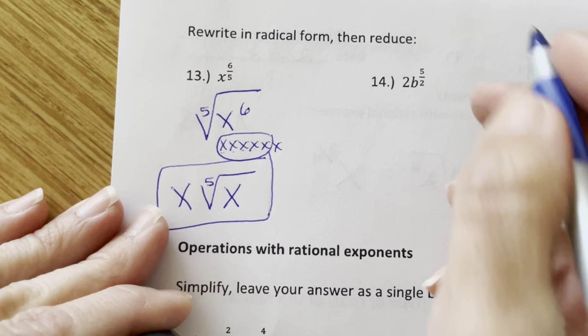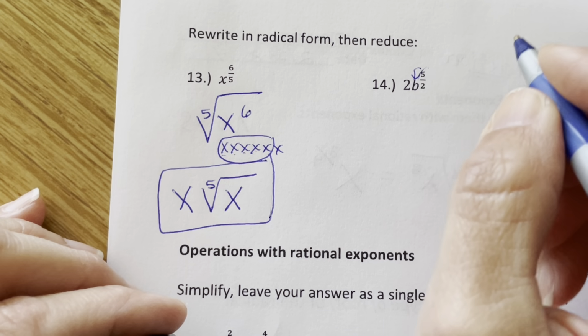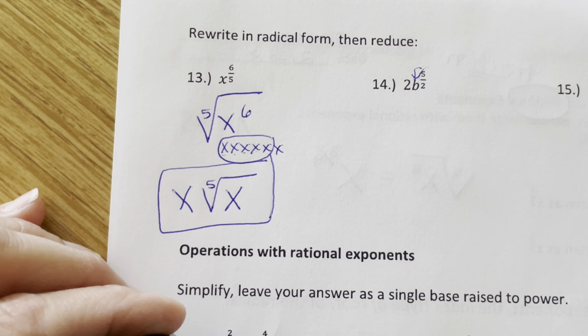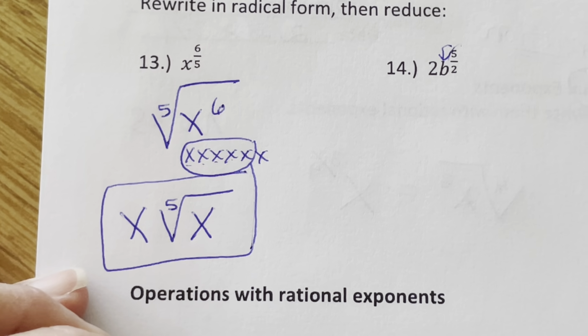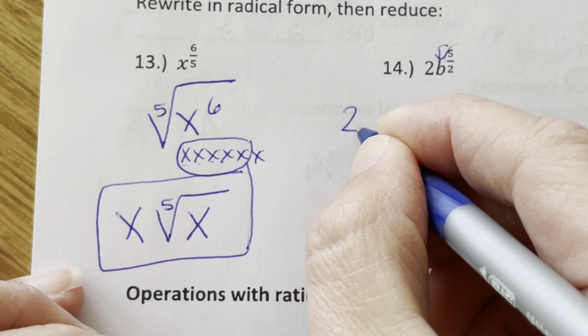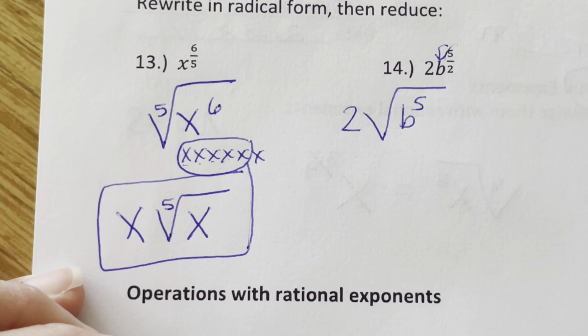All right, number 14. Keep in mind, this exponent only goes to b. It does not go to the 2. So no matter what, 2 is not going to be in a root. So I'm going to have 2, and then I'm going to have b to the 5th square rooted.